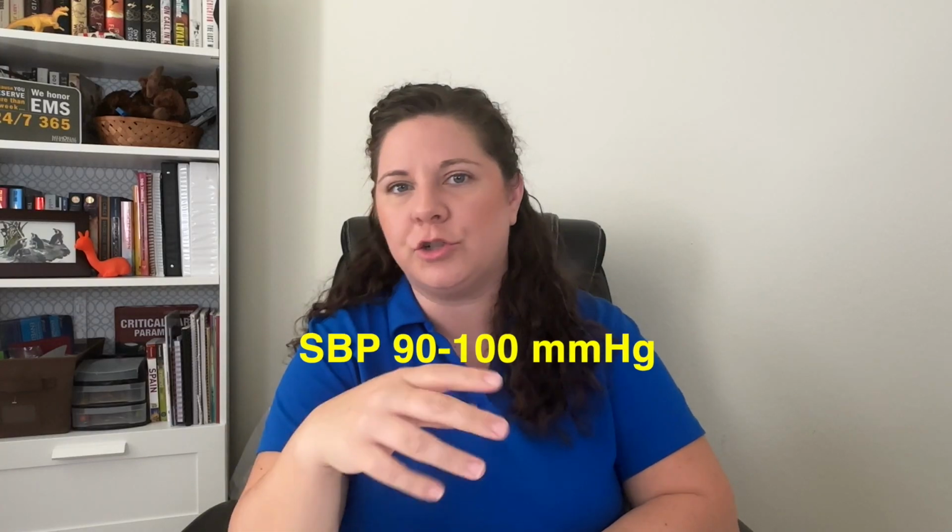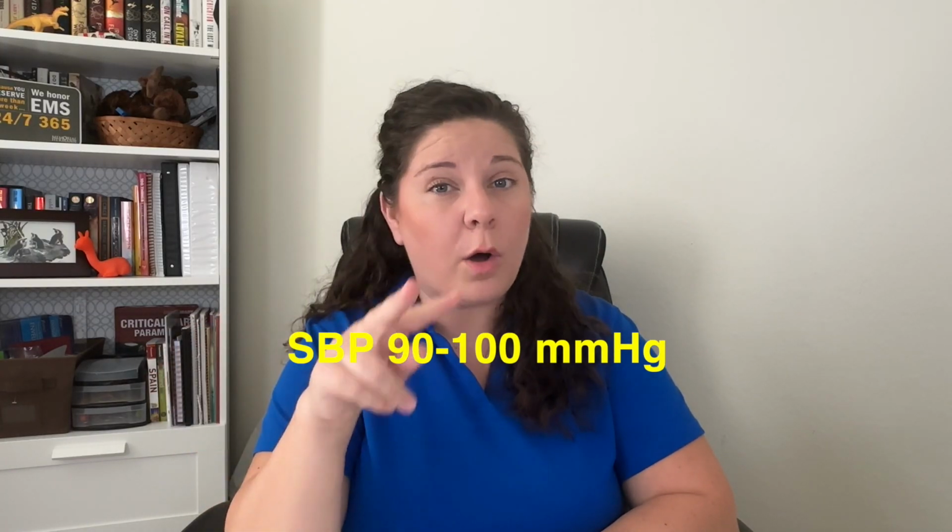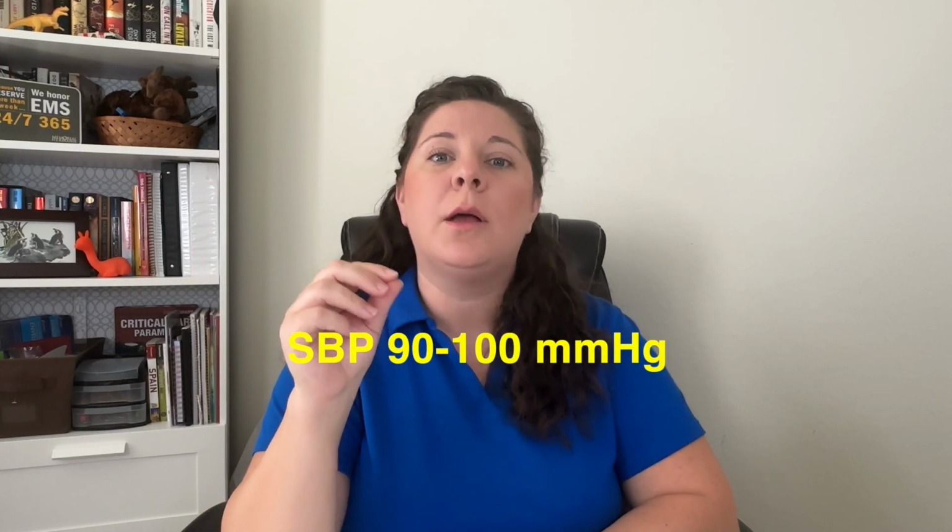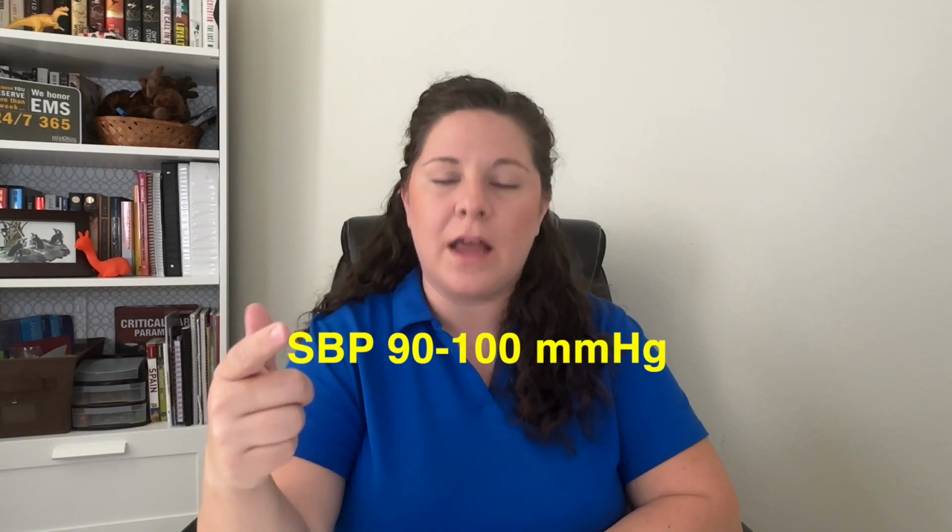So often you'll see a minimum systolic blood pressure to give this medication, and it's usually around 90 to 100 millimeters of mercury. So always keep a really close eye on that blood pressure before you're going to give another dose or your first dose, what have you. Make sure you take that blood pressure right then to know what the pressure is right now before you give this. Yeah?